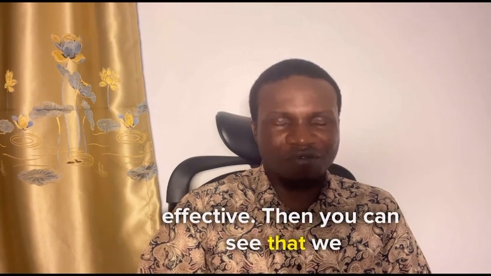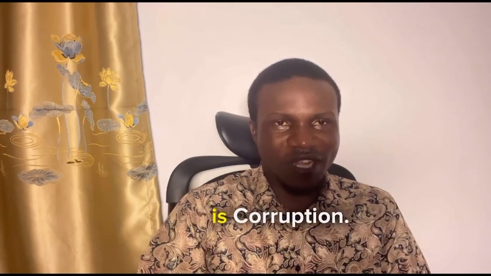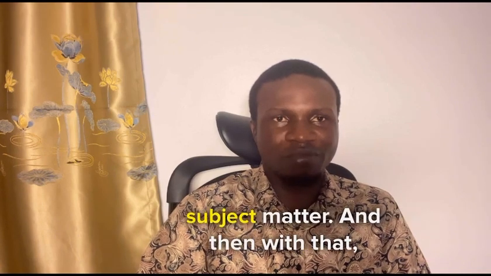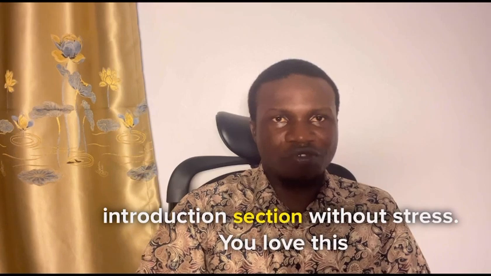Then you can see that we have actually linked our dependent variable to our independent variable, which is now linking us to corruption. Then we can now look at what literature has said about that subject matter, and with that we should be able to complete our introduction section without stress.